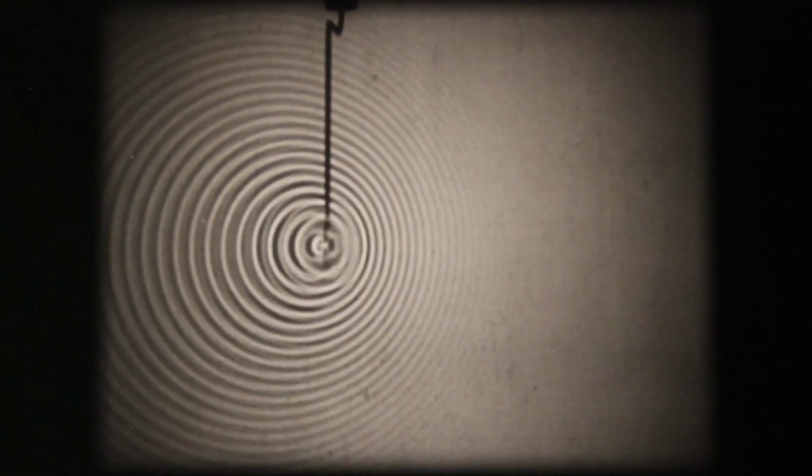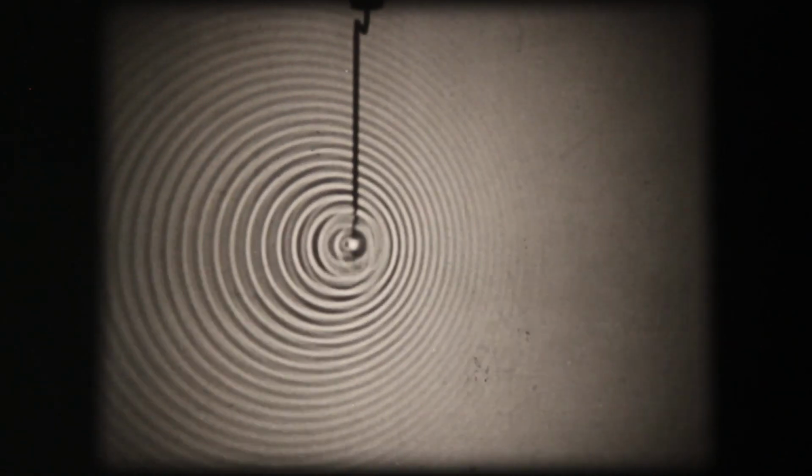Here the source is moving at constant velocity when it enters the picture. The distance between successive crests propagated to the right is shorter than the normal wavelength, and the distance between crests traveling to the left is longer.